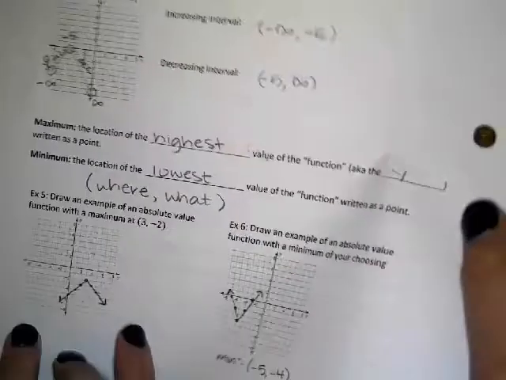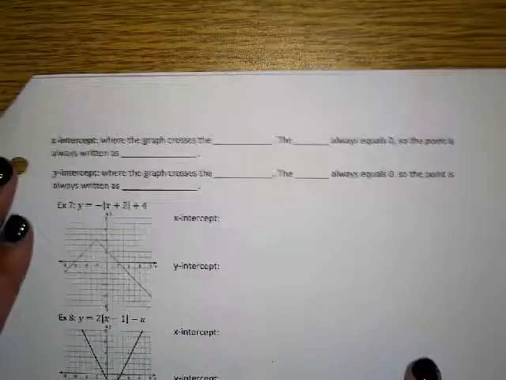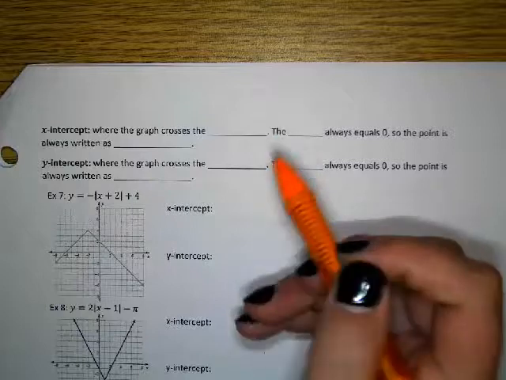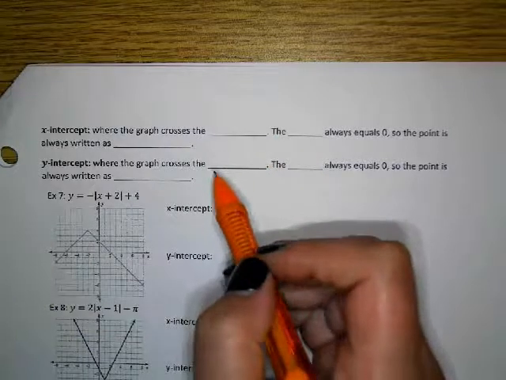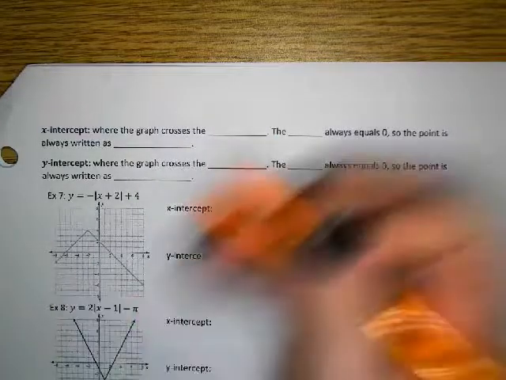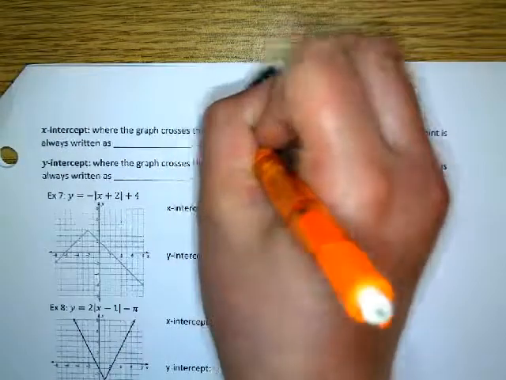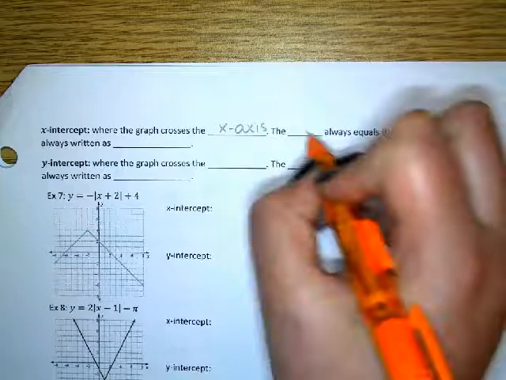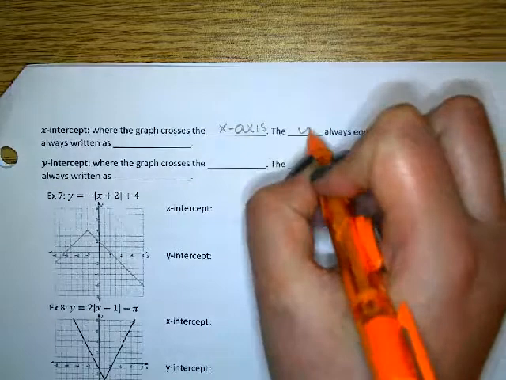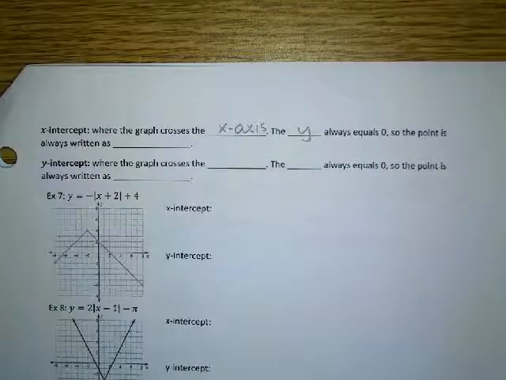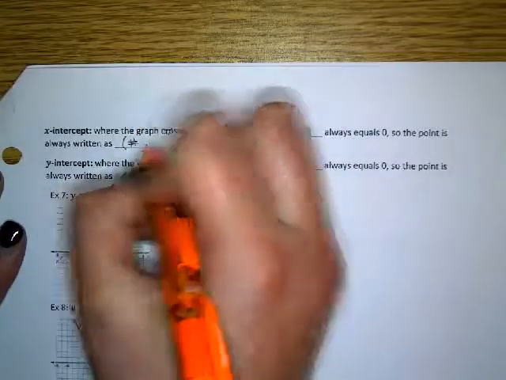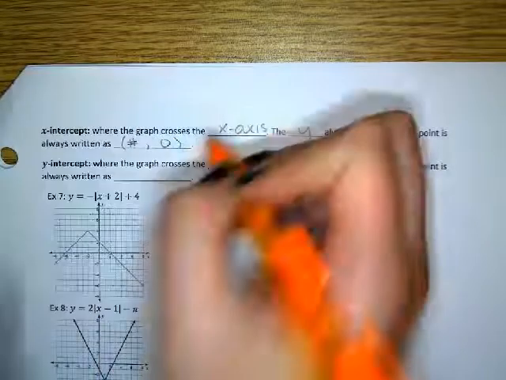All right, next, we're going to look at the X-intercept and the Y-intercept. So the X-intercept is where the graph crosses the x-axis. The y value always equals 0, so the point is always written as a number for the x value and a 0 for the y value.